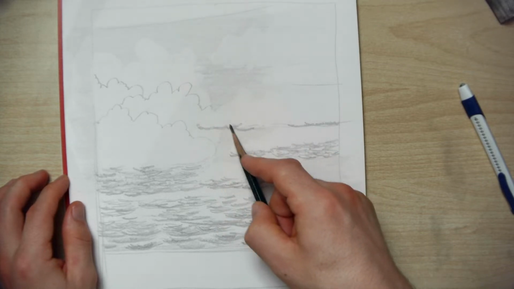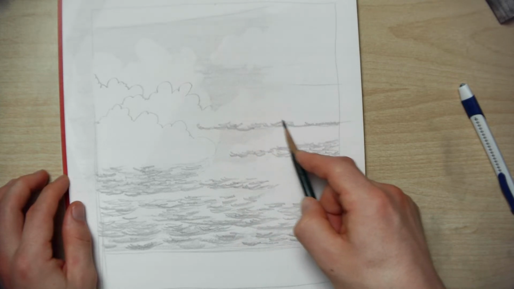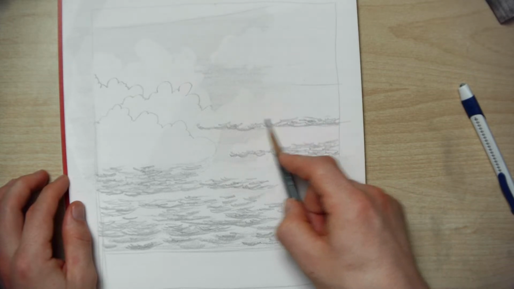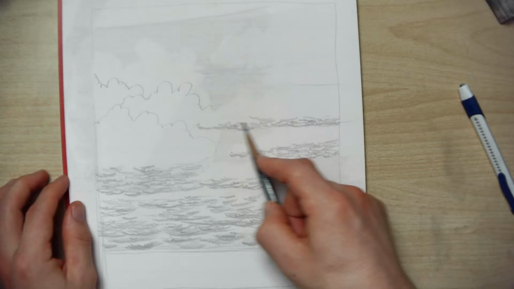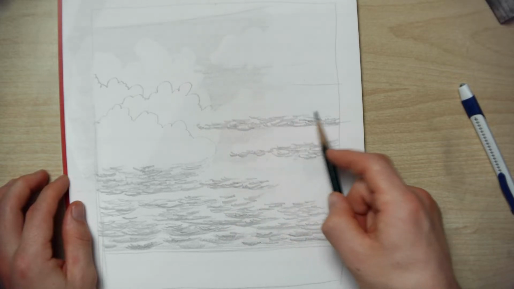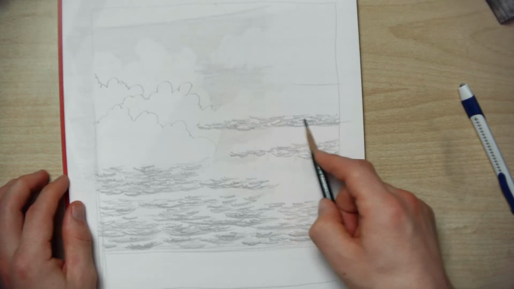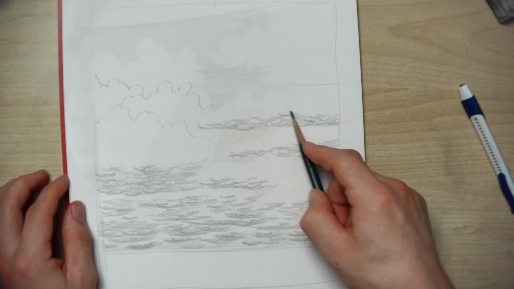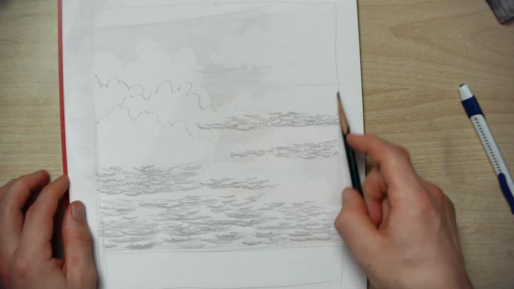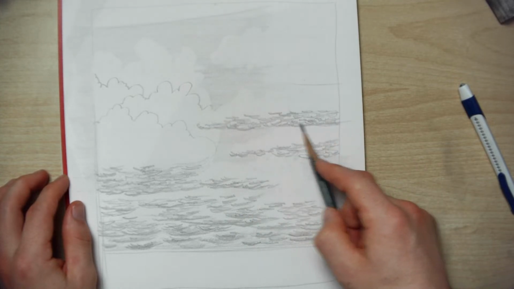There we've got our clouds overlapping. Right. While I fill all this in, I don't have a lot to tell you about what I'm doing right here, since it's all the same.